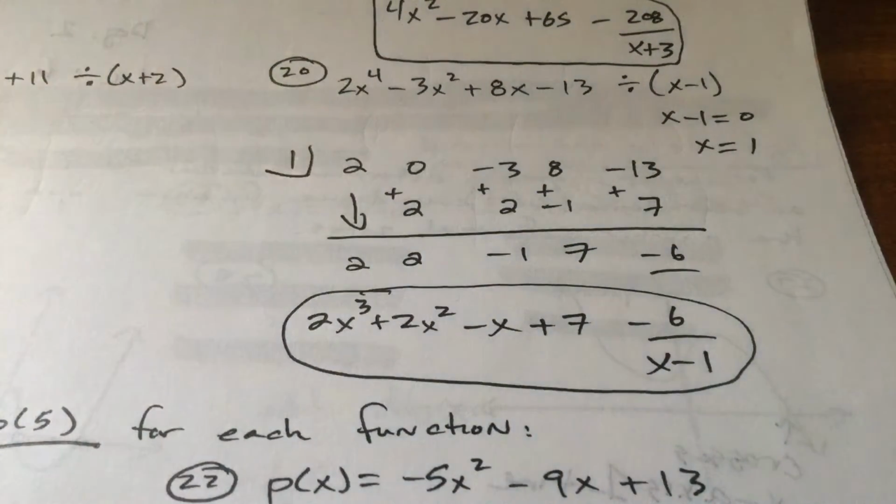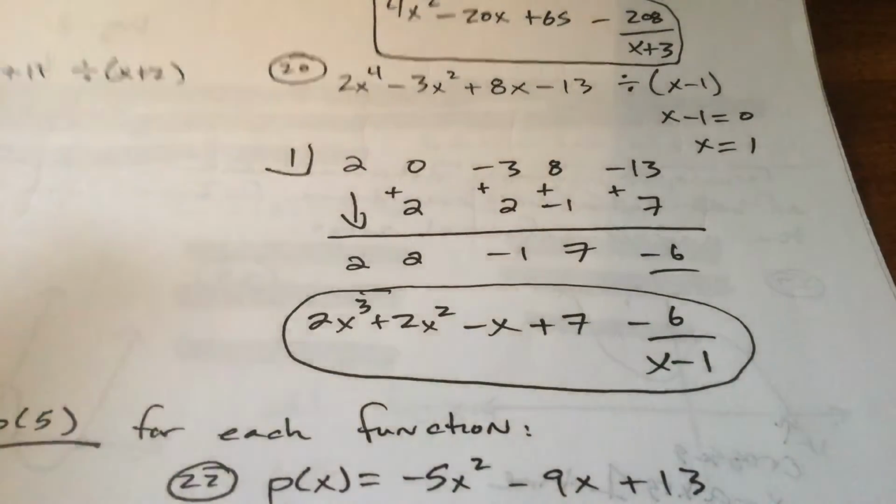That's how you write your answer. Everything has 1 power less, starting with x: 2x to the third.